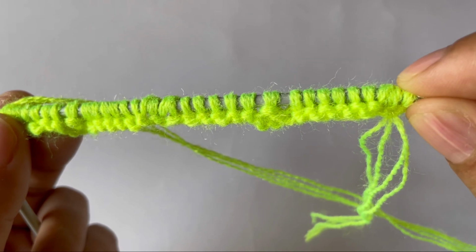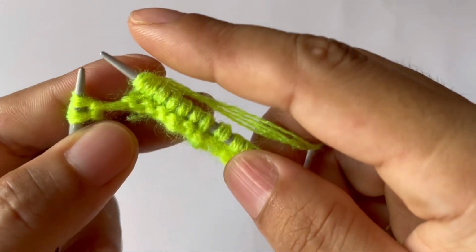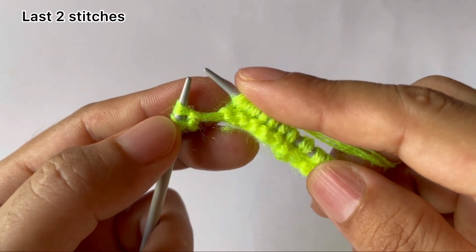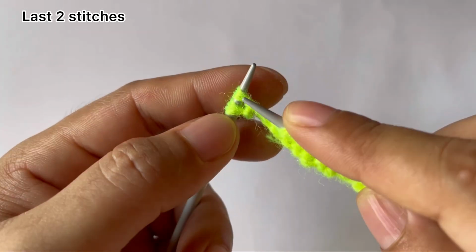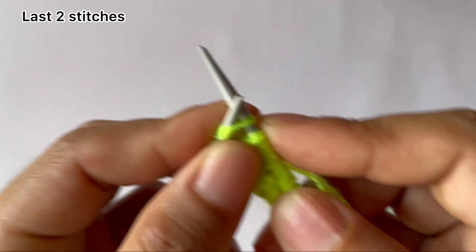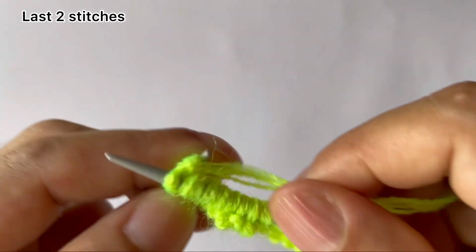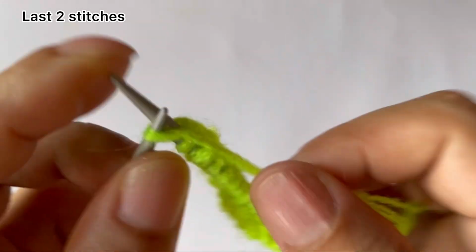So we have done 2 repeats from here to here, and after you finish all your repeats, for the last 2 stitches, 1 extra stitch and 1 edge stitch, knit 1, edge stitch, knit on the right side.